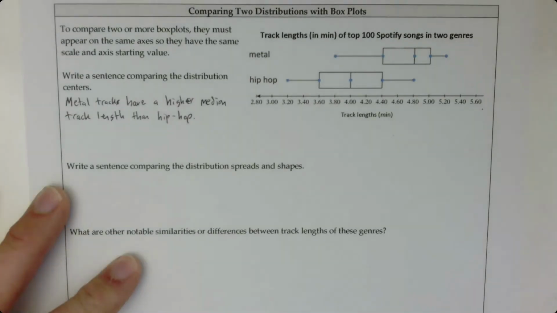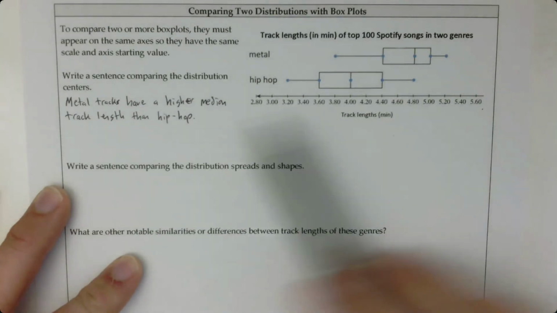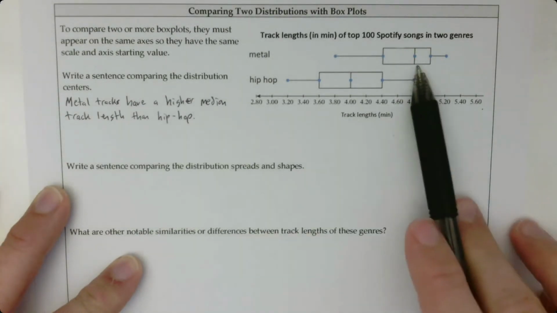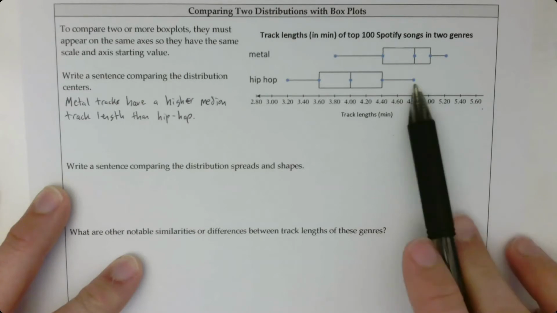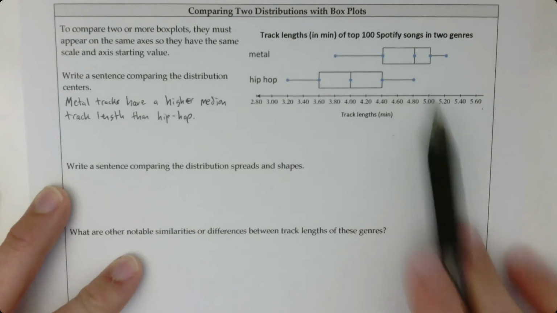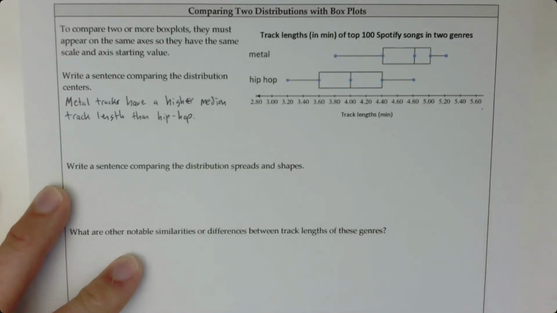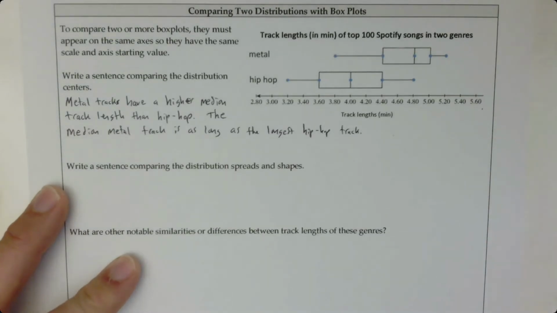So you might say that metal tracks have a higher median track length than hip hop. And here we've got that keyword track length in there saying what the median is describing. I think it's probably worth noting that it's actually significantly higher. You see that the median metal track length is as long as the longest hip hop song. So let's write a sentence about that. So here I've just said the median metal track is as long as the longest hip hop track.